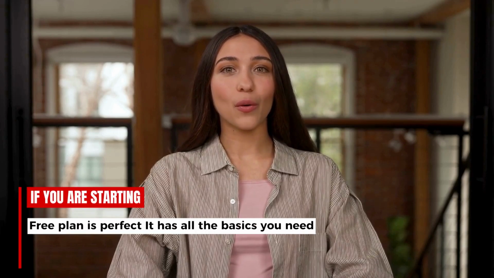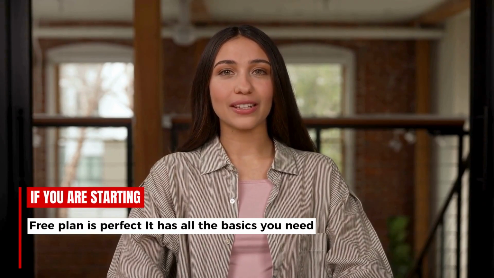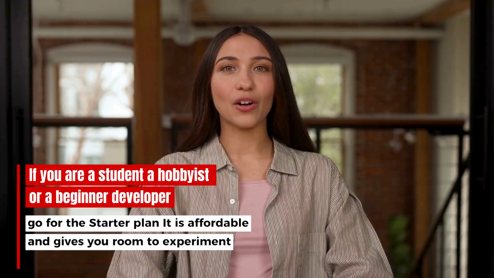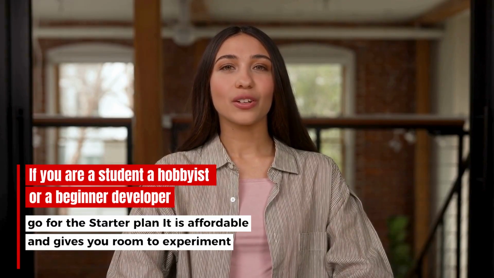Now let's help you decide which plan to pick. If you are just starting out or want to learn how Base44 works, then the free plan is perfect. It has all the basics you need. If you are a student, a hobbyist, or a beginner developer, then go for the Starter plan. It is affordable and gives you room to experiment.